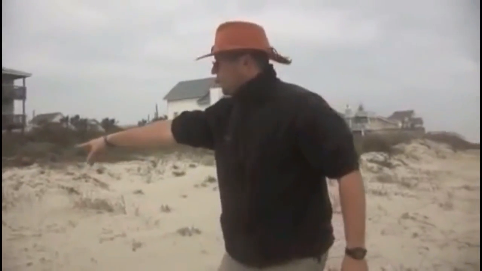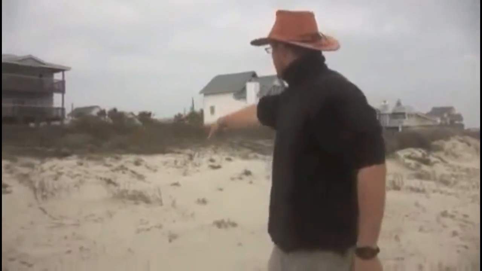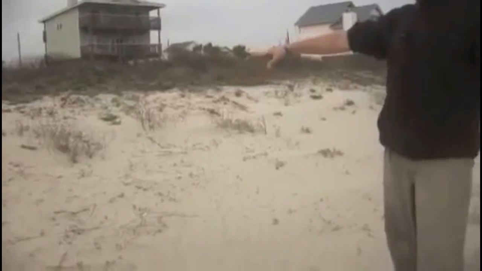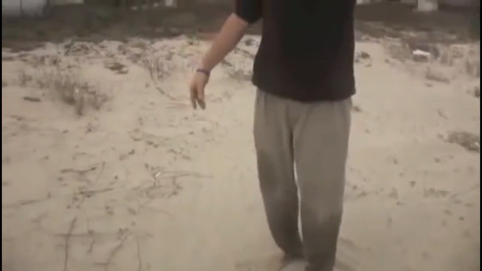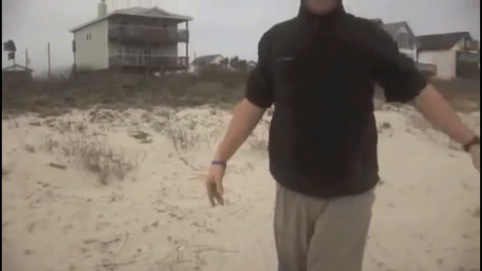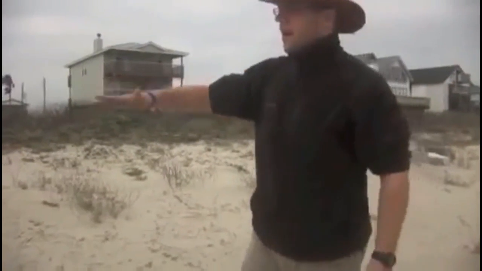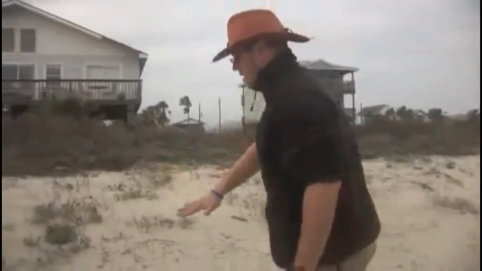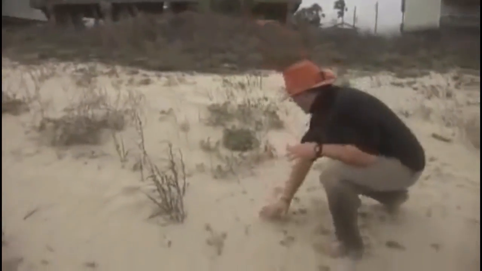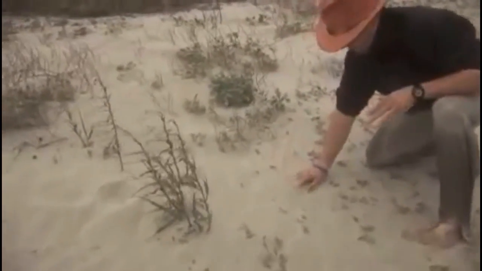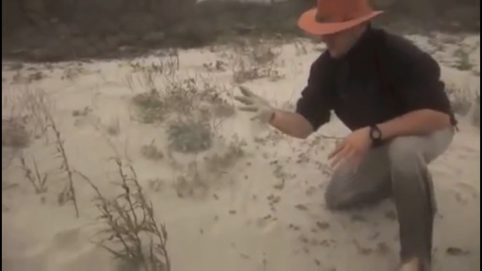That was a fast run, right? As you can see, we have sand dunes. This is sand that is being carried away, eroded by the wind, and being deposited, as you can see right here. Okay? Here we have sand.